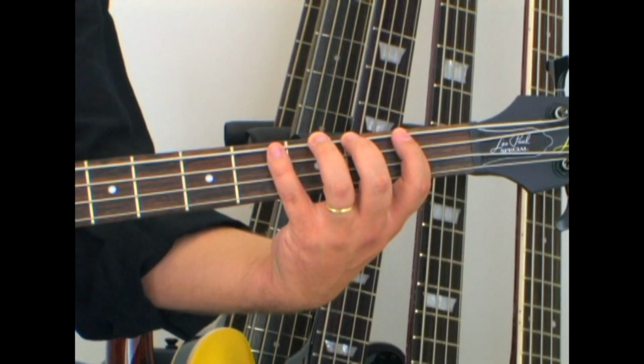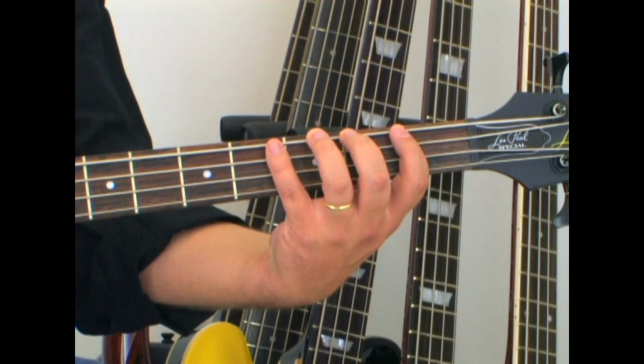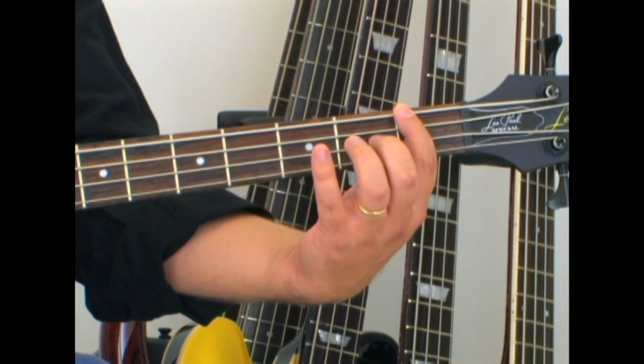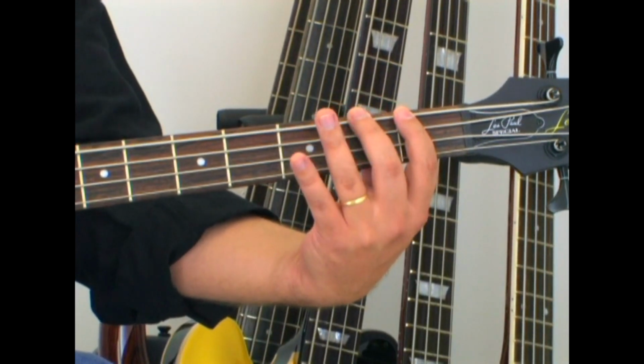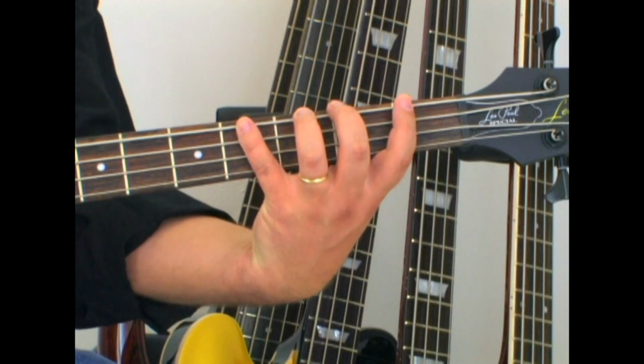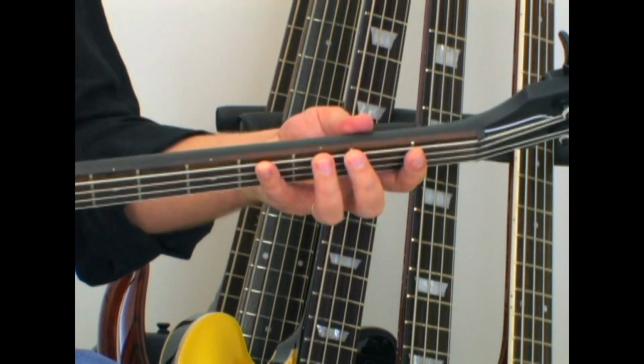Get in the habit of positioning the fingers of your playing hand 1 fret apart each. Press down on the 1st fret with your 1st finger. 2nd fret, 2nd finger. 3rd fret, 3rd finger. And 4th fret, 4th finger. Keep your thumb behind your middle finger in the center of the neck.